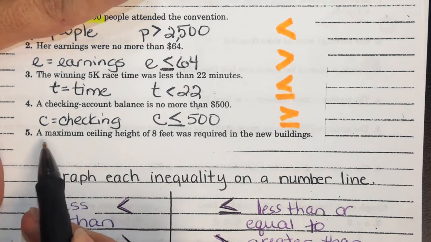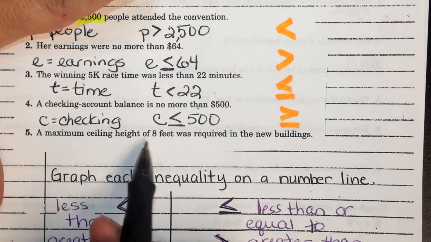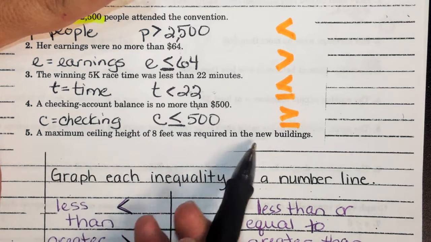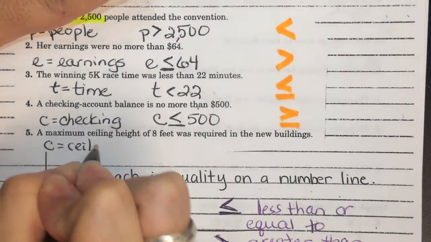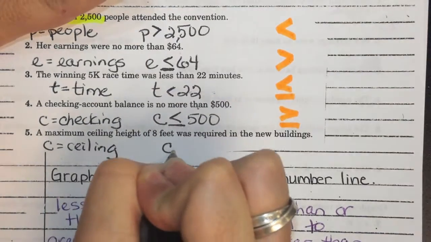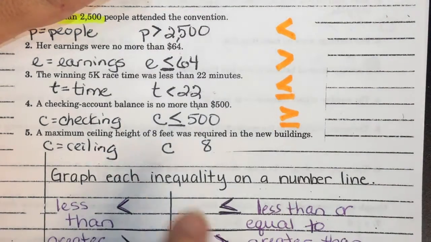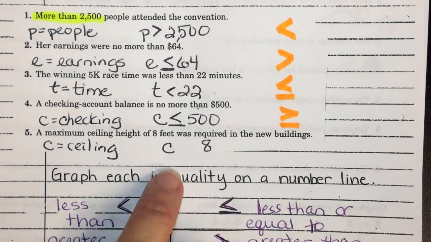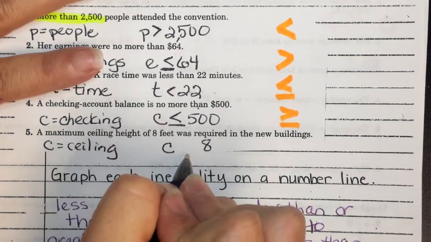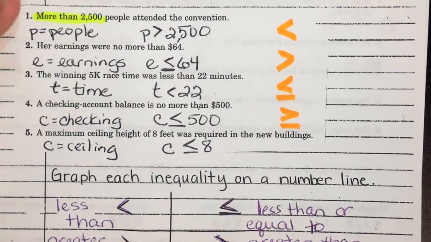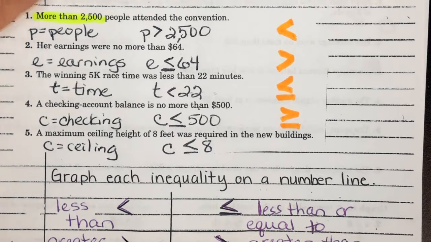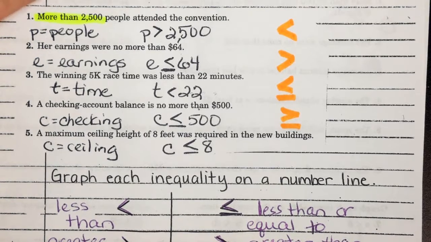Okay. Number 5, a maximum ceiling height of 8 feet was required in the new building. I've been doing C for ceiling. I got C on one side, 8 on the other. So think about it. What if it was a person's height? Can they be 8 feet? Yeah, they can be 8 feet or what? Shorter. That's the way I think of it. Change it to something you know, if that helps you. Okay? So, this is how to do this.